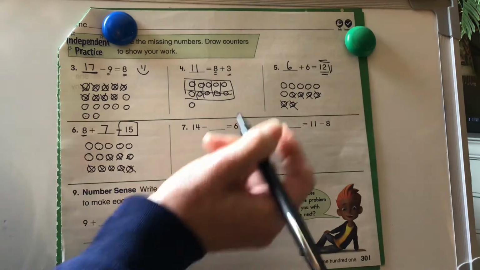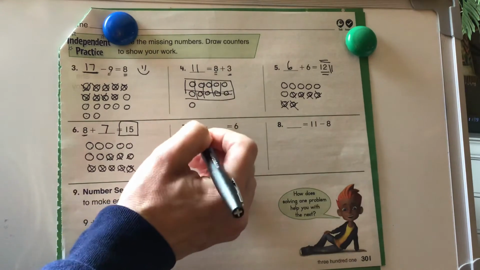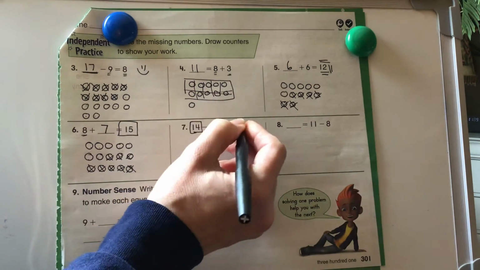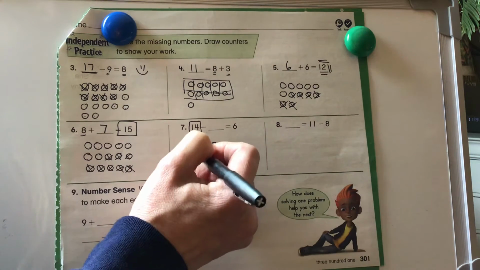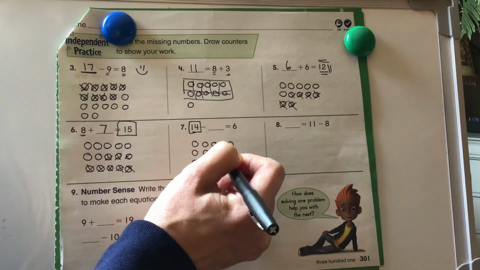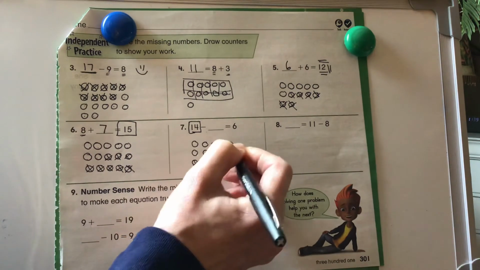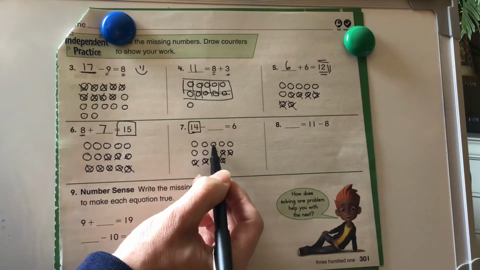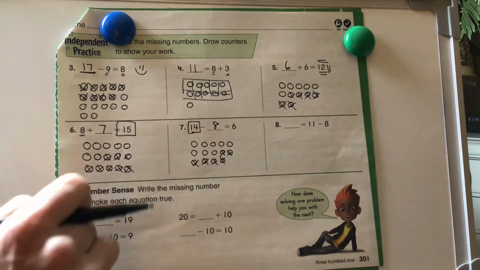Okay. All right. So 14 minus something equals 6. So we're going to try and get the largest number we have up here. Okay. 14. So let's do 14 and subtract 6. 1, 2, 3, 4, 5, 6, 7, 8, 9, 10, 11, 12, 13, 14. Now we're going to take 6 away. 1, 2, 3, 4, 5, 6. And let's see how many are left. 1, 2, 3, 4, 5, 6, 7, 8. So we know that 14 minus 8 equals 6.